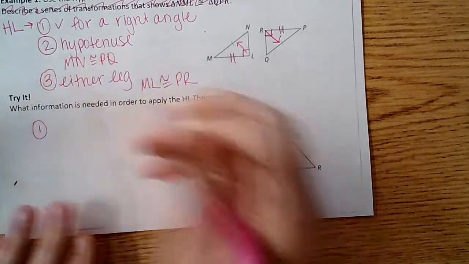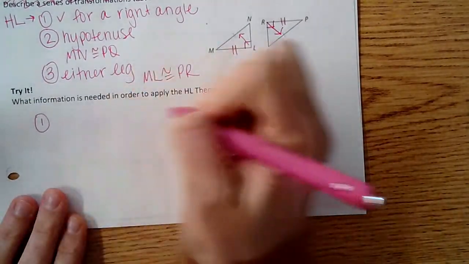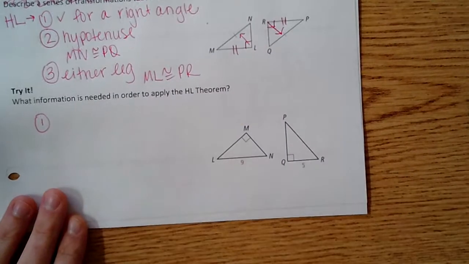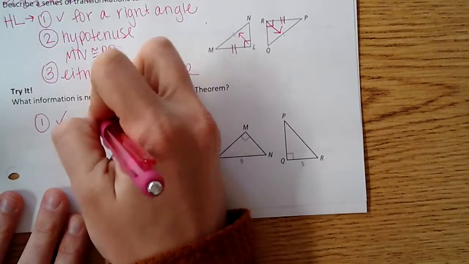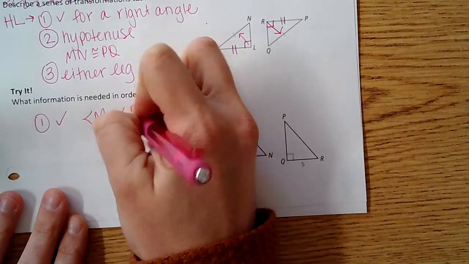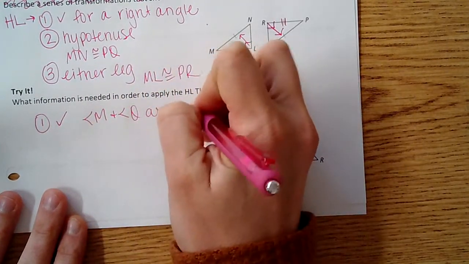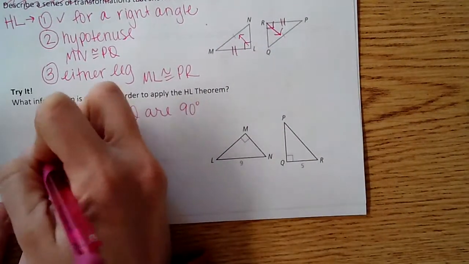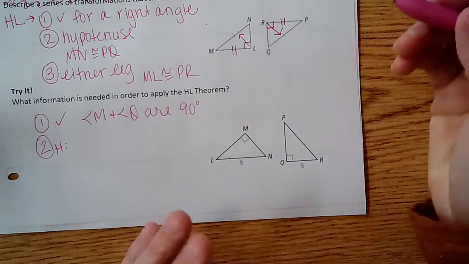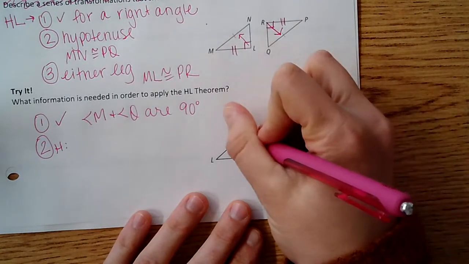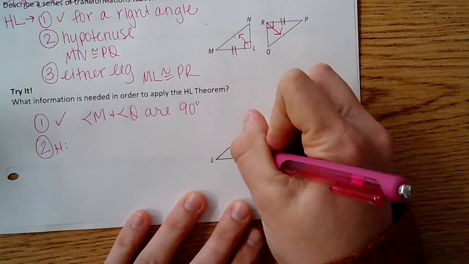Well, let's go through the three-step check system. First, we have to check for a right angle. In these two triangles, do we have a right angle? Yes. We know that angle M and angle Q are 90 degrees. Perfect. Step 2, do we have a hypotenuse congruent to another hypotenuse? So I saw this M, this 90 degree angle.